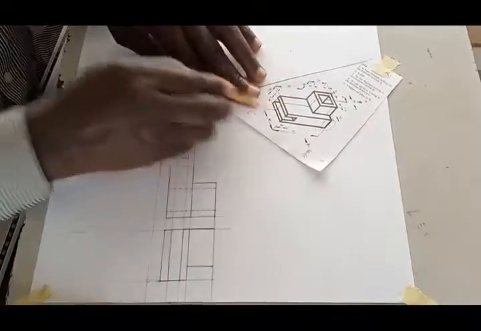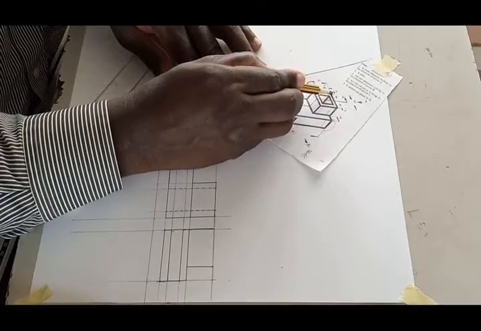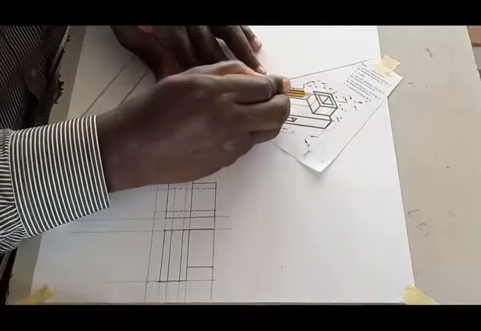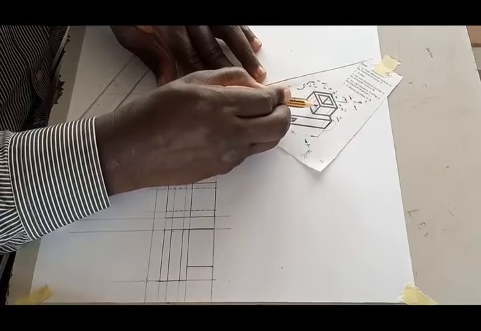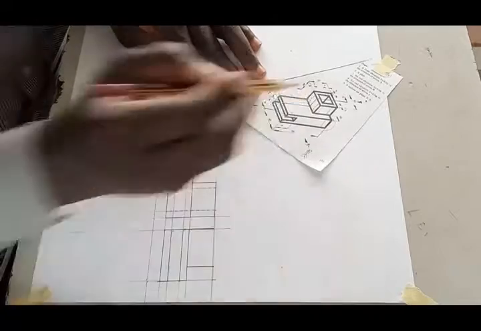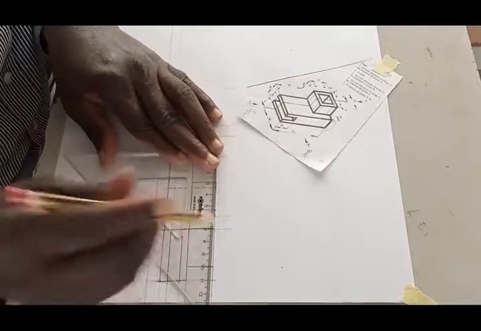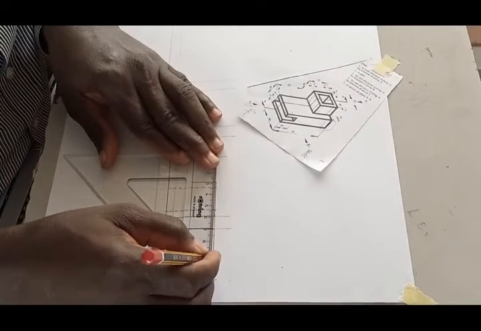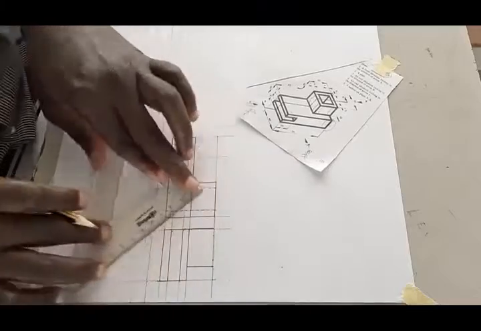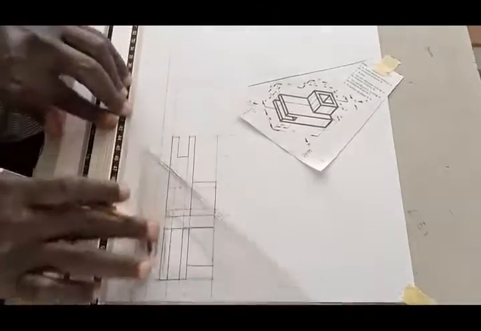Now, similarly, you are viewing from this side. This thickness, which is 5, you can see this is 5 and this is 5. You have to indicate with a hidden line coming like this. Two hidden lines. So you measure 5, 5 from both sides. 5 and 5. Let us use our t-square to transfer it.